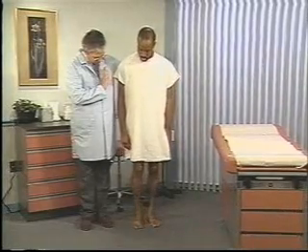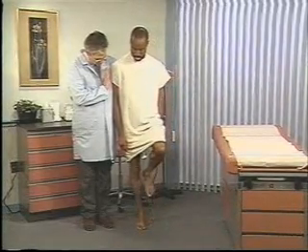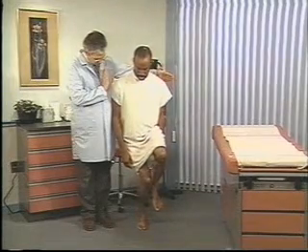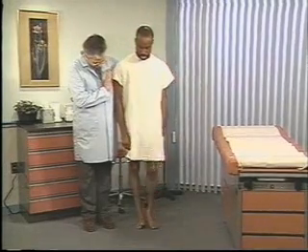Now I want you to stand just on your right foot. Finally, ask the patient to do a shallow knee bend, first on one leg and then on the other. Down.